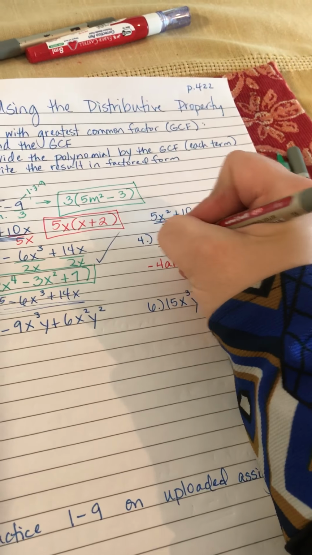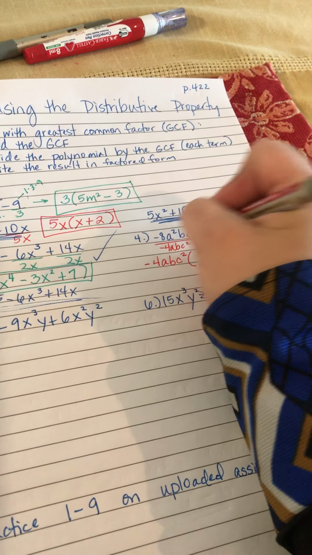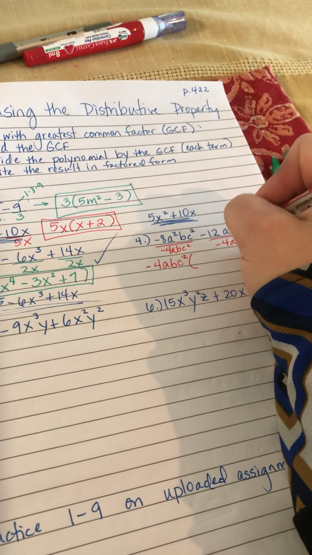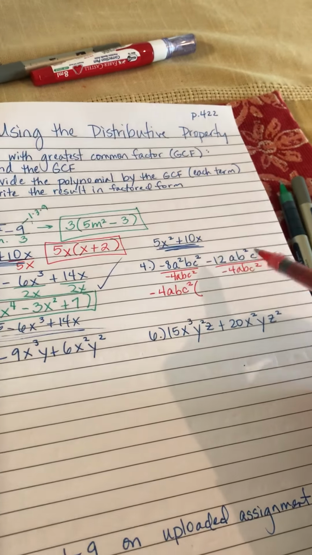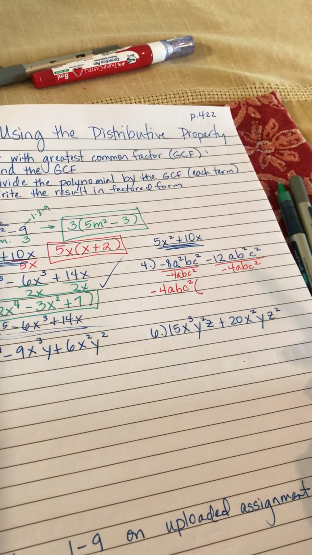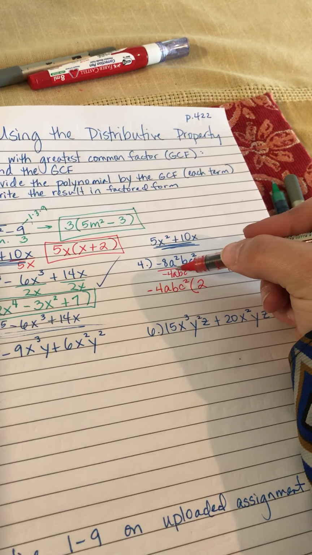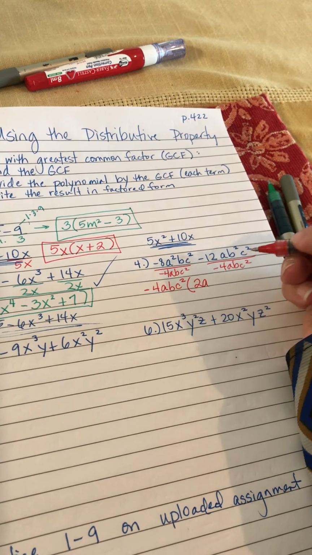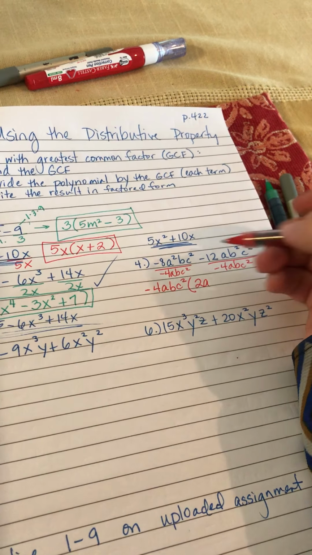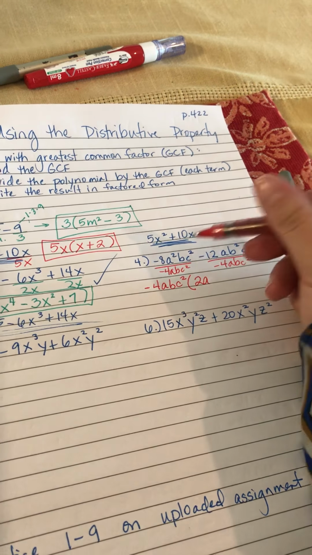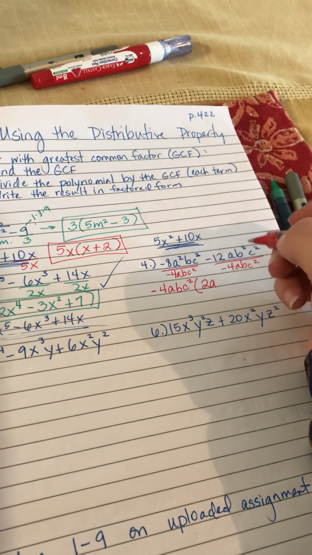I'm dividing each term by negative 4ABC squared. Negative 8 divided by negative 4 gives me a positive 2. A squared and A gives me A. B and B will cancel. C squared and C squared will cancel.